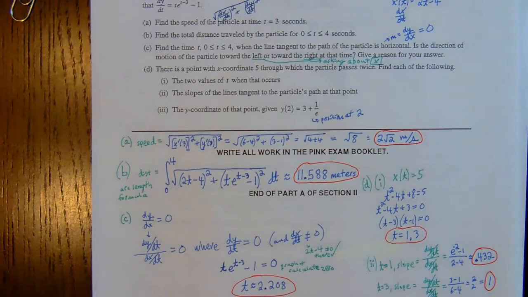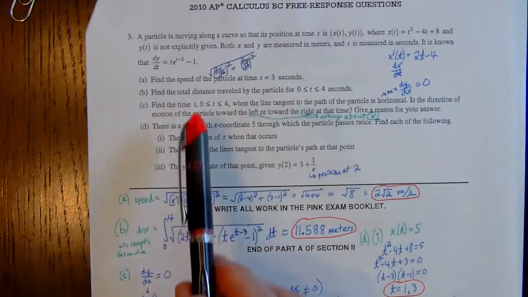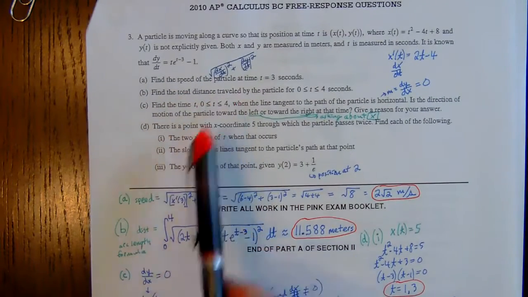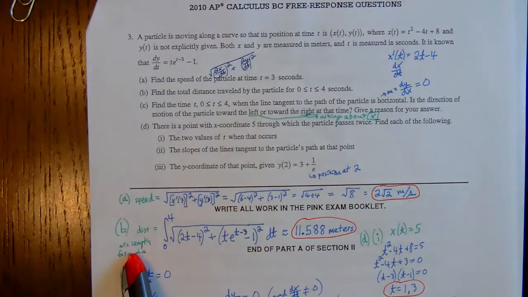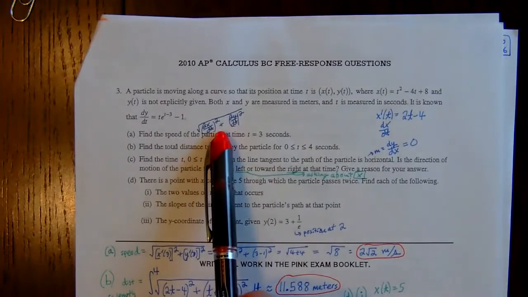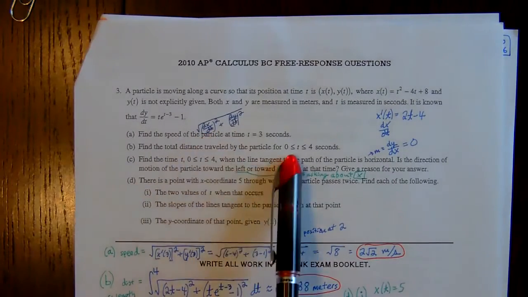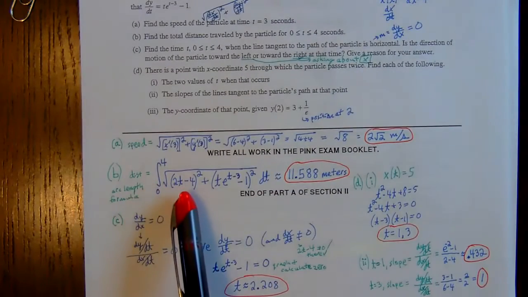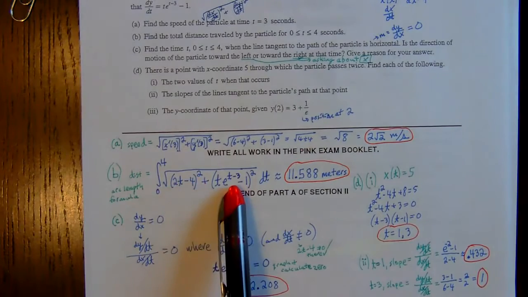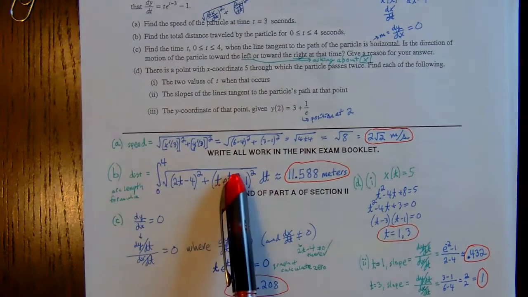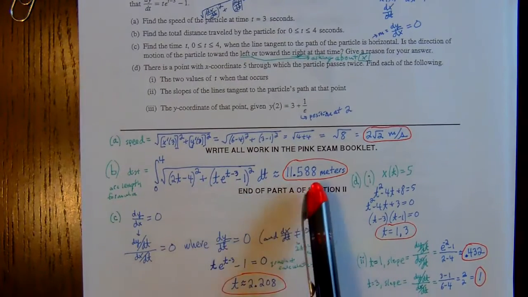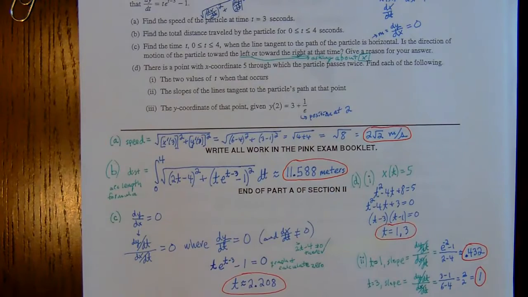Now for part B, it's talking about the total distance traveled. Pretty sure when I made the videos over the parametric and polar stuff, the total distance traveled was like our arc length formula. So the distance traveled was the same thing as the arc length formula. It's just the integral of that speed formula right there. So you're going to integrate between 0 and 4 of the square root of dx/dt squared plus dy/dt squared. So you got to plug that into the calculator, math 9 that thing, make sure you can get that number. And if not, please let me know.